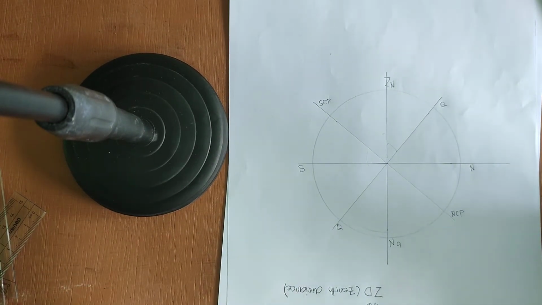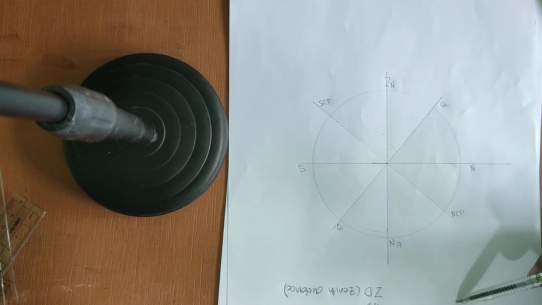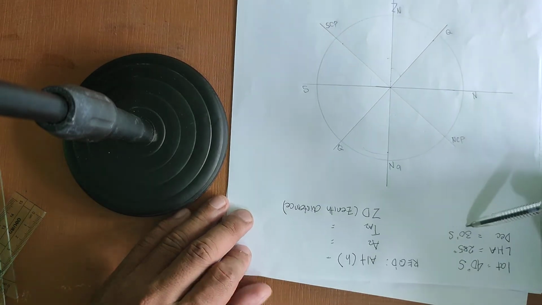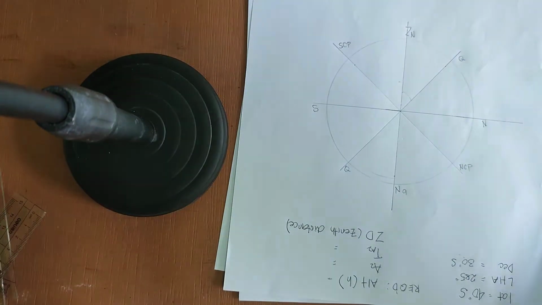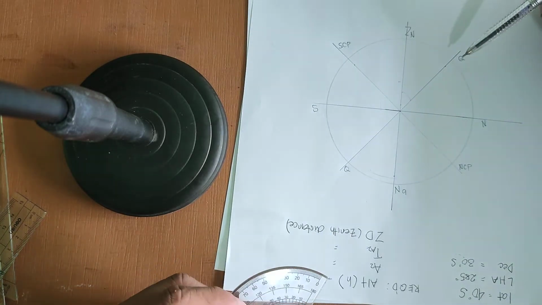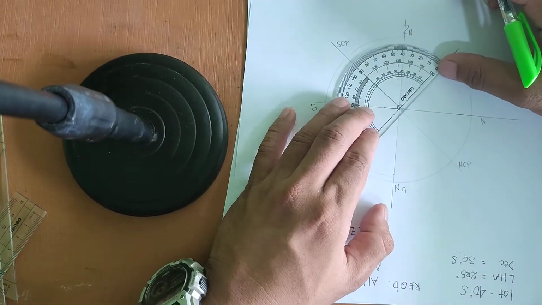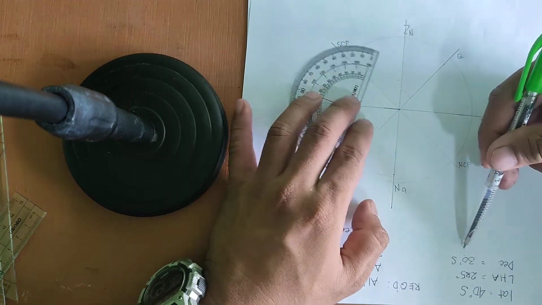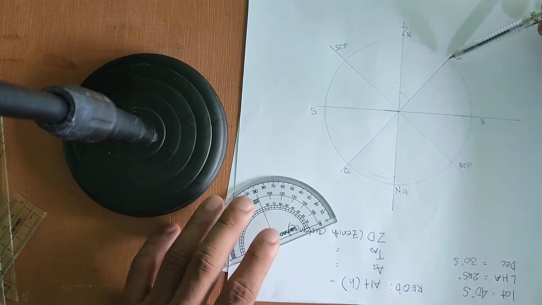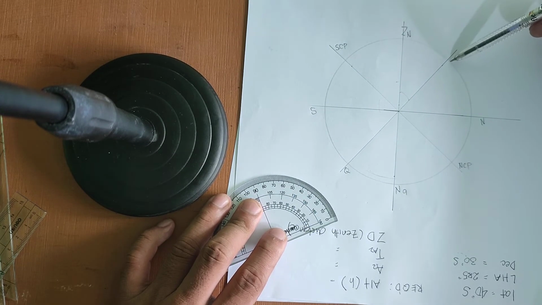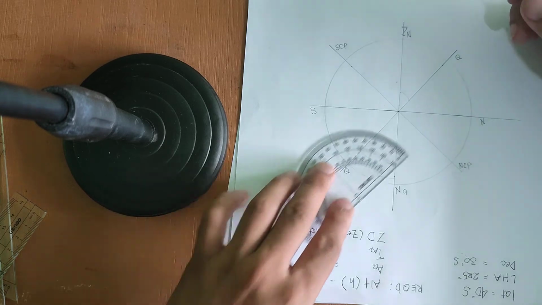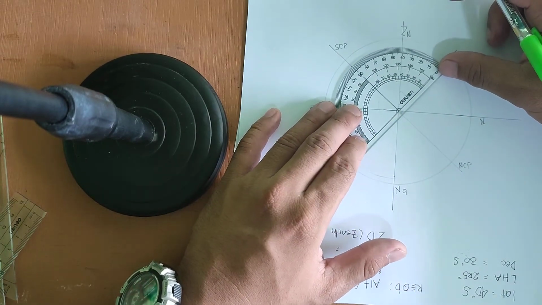Okay. Next, I am ready to plot my declination. My declination is 30 degrees south. So sorry for reverse orientation. Declination is from equinoctial going to the body. So it is named south. So I will plot the declination towards South Pole. If the declination is north, you plot the declination towards the North Celestial Pole. So in this case, it is south.